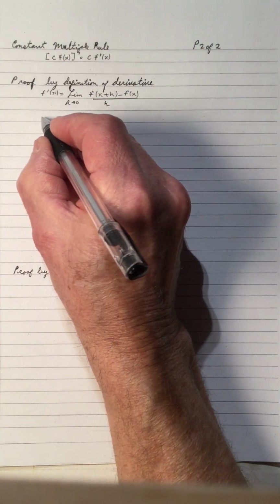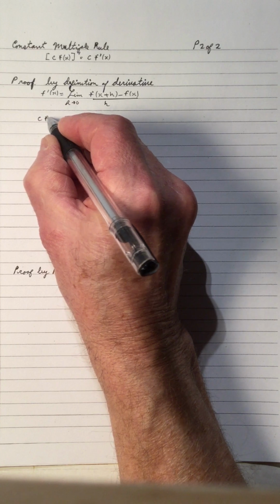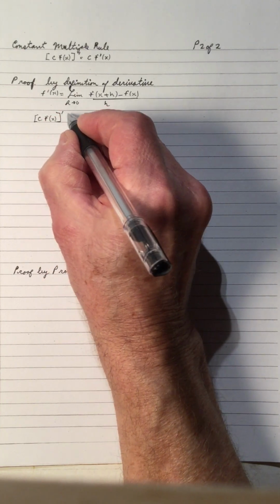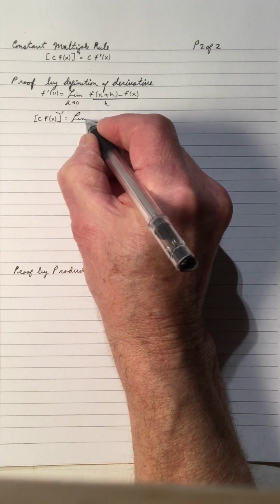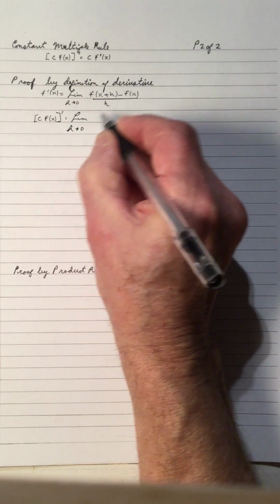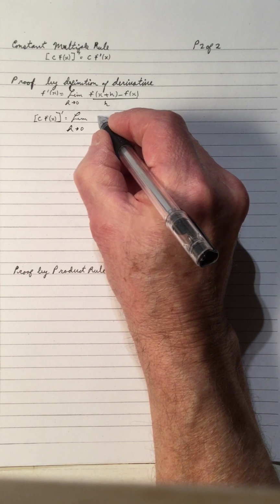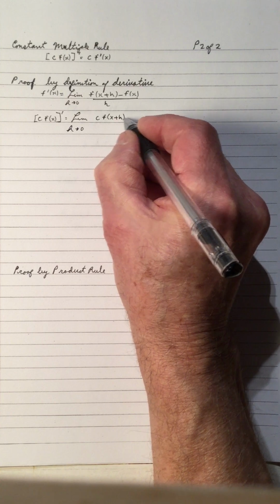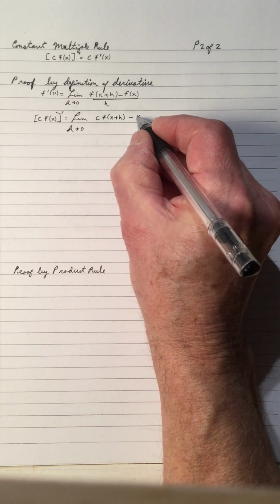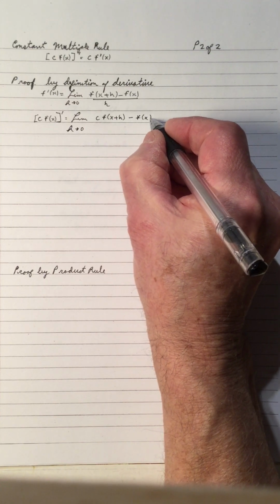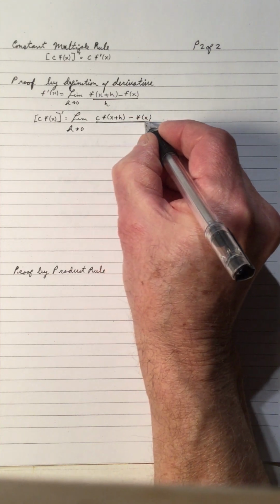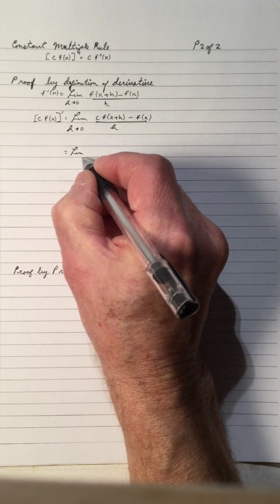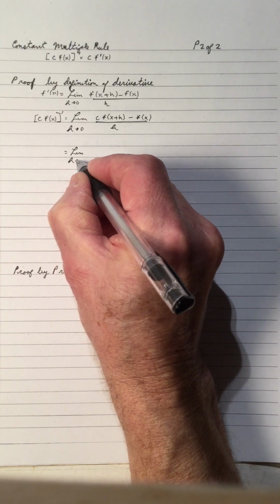So if we do c f of x, and take the derivative of that, we have the limit as h approaches 0 of c times f of x plus h minus f of x, all over h.